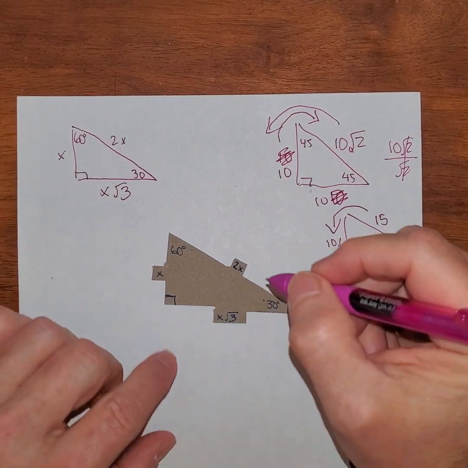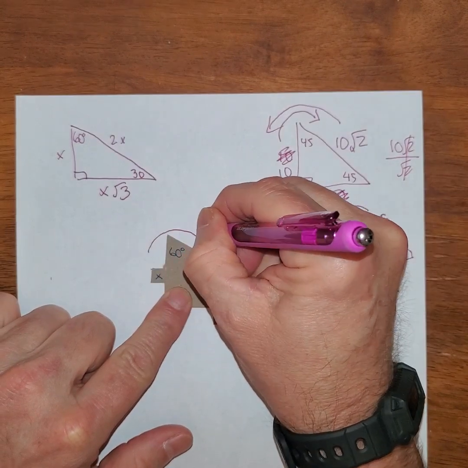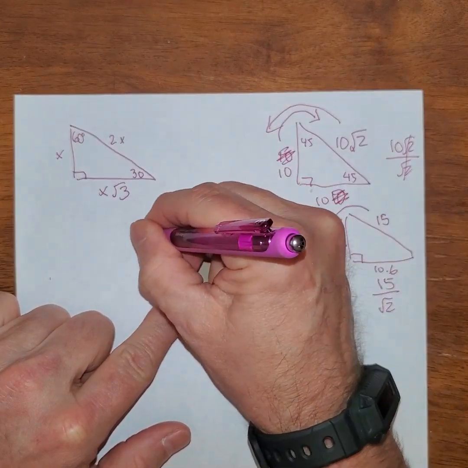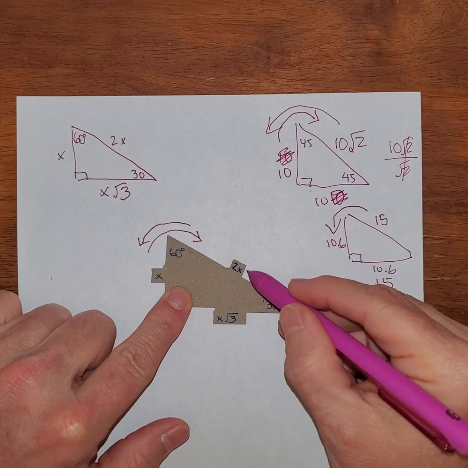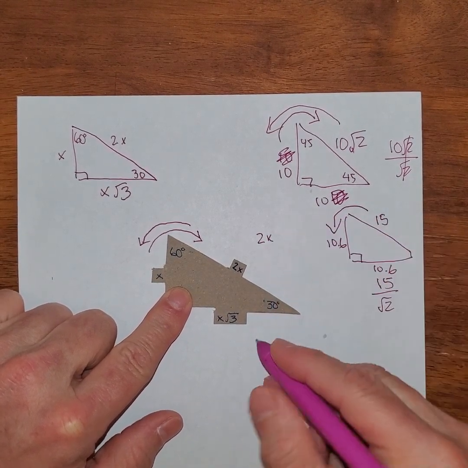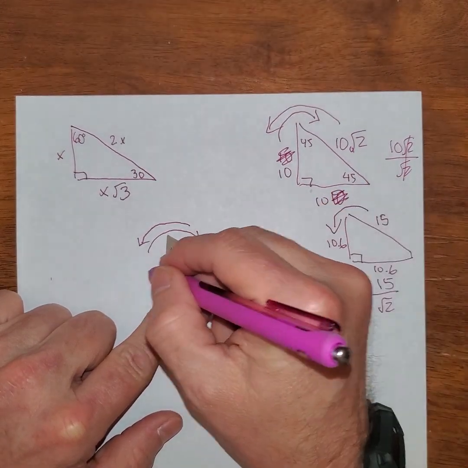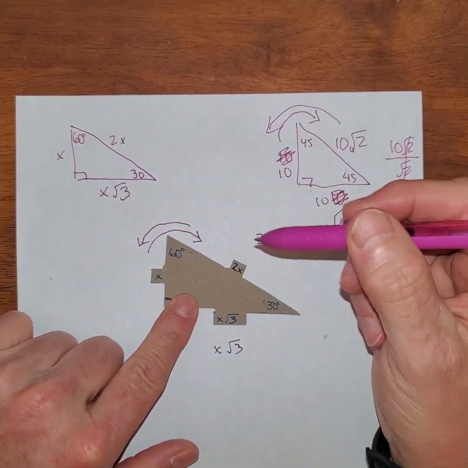So whenever you do these problems, there's this process between this guy where you either multiply or divide by 2, right? So this is the 2 side. Some people just label this the 2x side, and some people will label this the x radical 3 side before they even start. And then the short side is just the x side. It's kind of like the base.